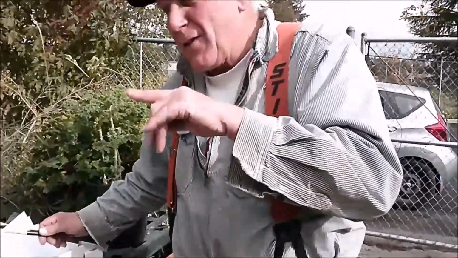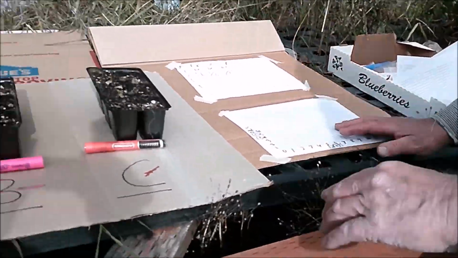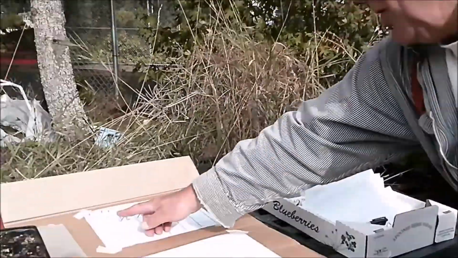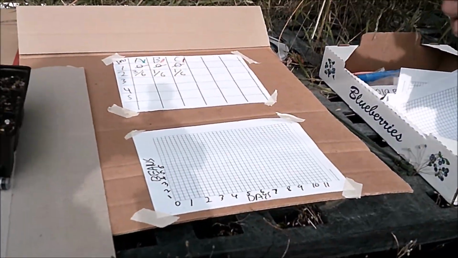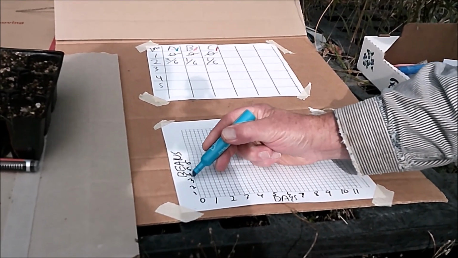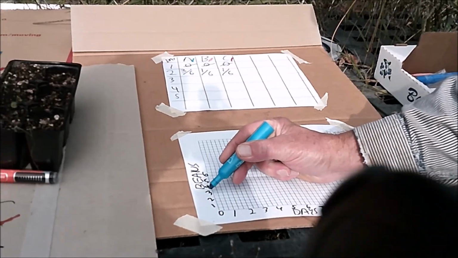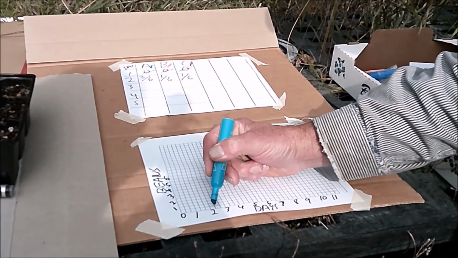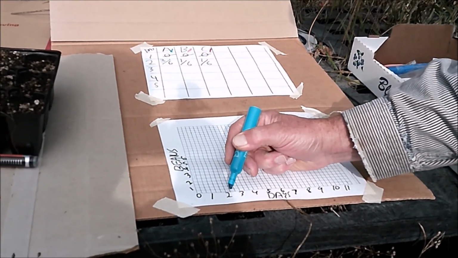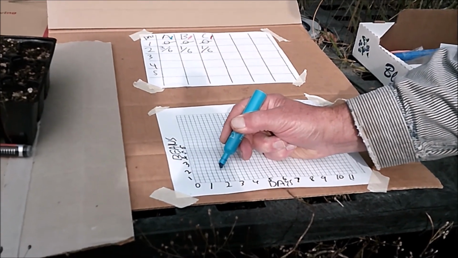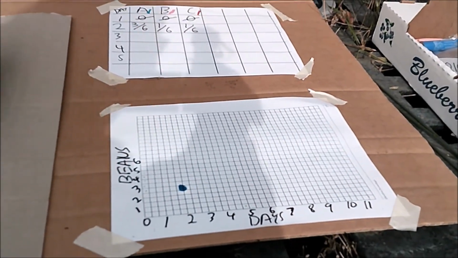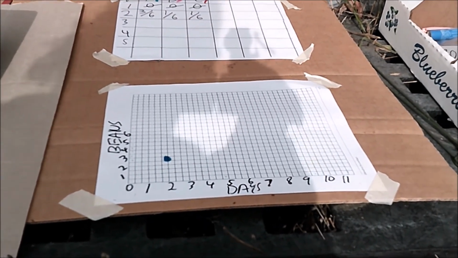Now I'm going to put it on the chart. So using the blue, on day 2, A got 3 out of 6. So I'm going to go up. Here's my beans: 1, 2, 3, 4, 5, 6. It has 3 on day 2. They all started here at 0. But here on day 2, I'm going to go up and I've got 3. And I think I'm somewhere close. There we go. I have now recorded A.